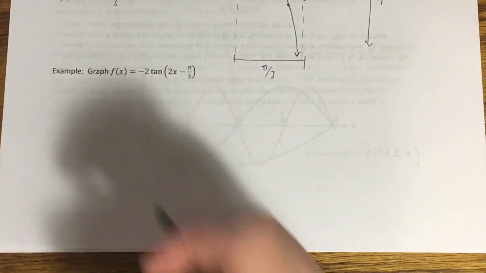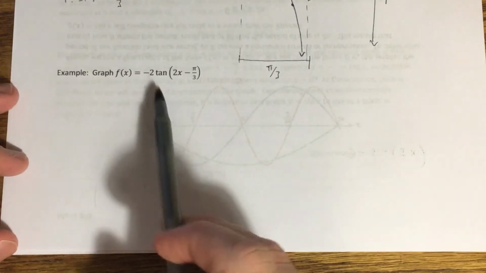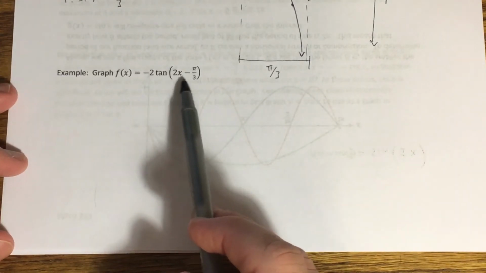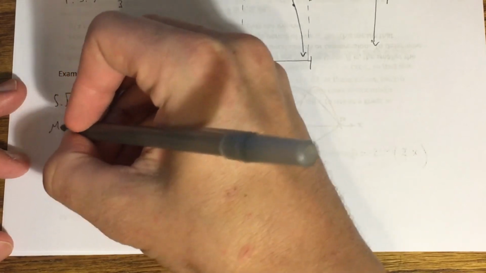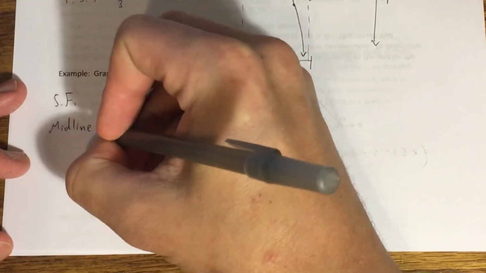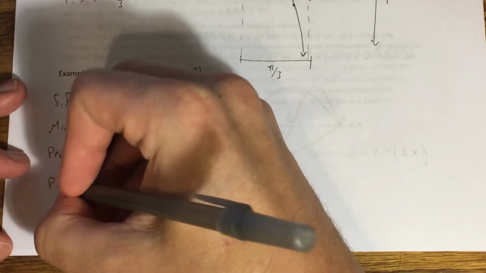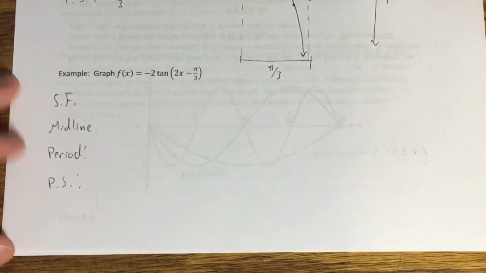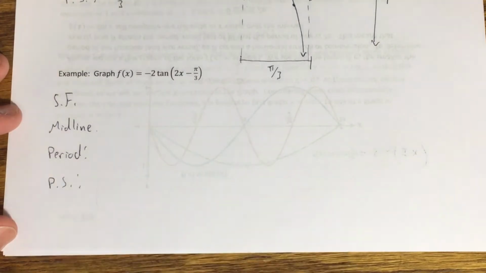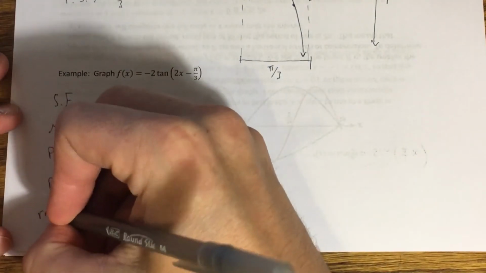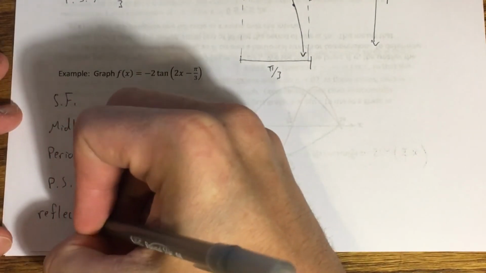So we're going to graph another tangent function this time, negative 2 tangent of 2x minus pi over 3. Let's get our information down. Stretch factor, midline, period, phase shift. Notice in this case I have a negative, so we're also going to see a reflection. We'll talk about what that looks like for a tangent graph.